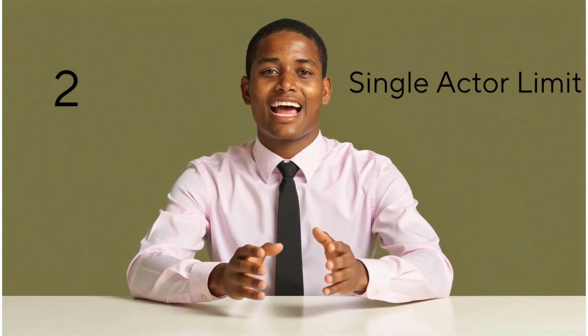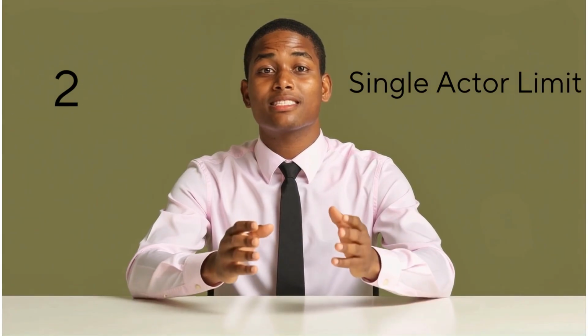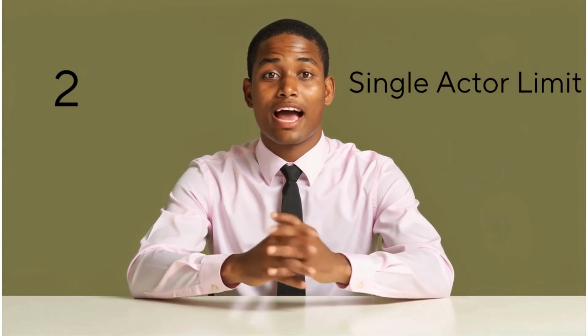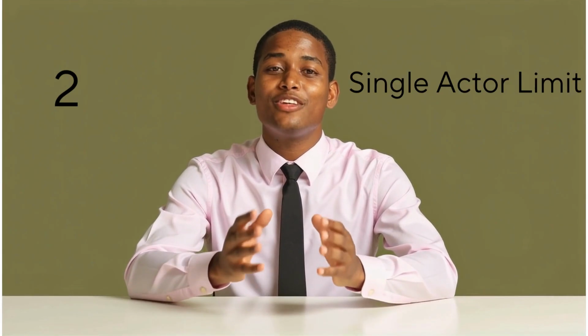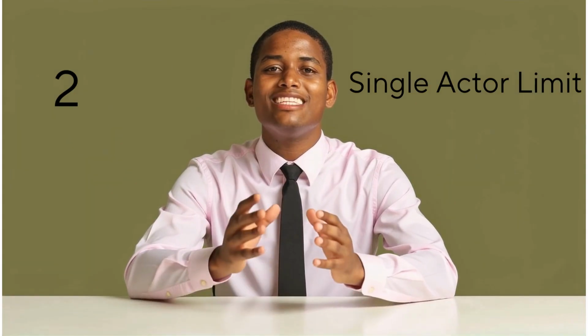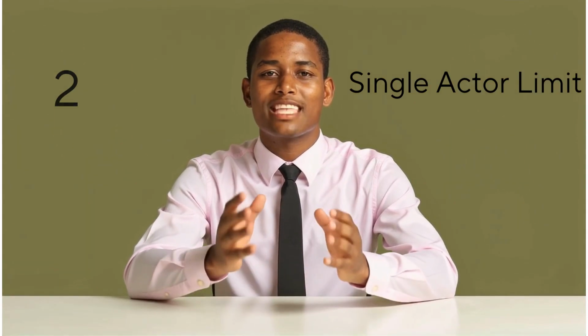Second, the single actor limit. You can't place the same avatar in a scene twice to have them interact. To create a video of me talking to me, I needed two distinct avatar files of the same person.